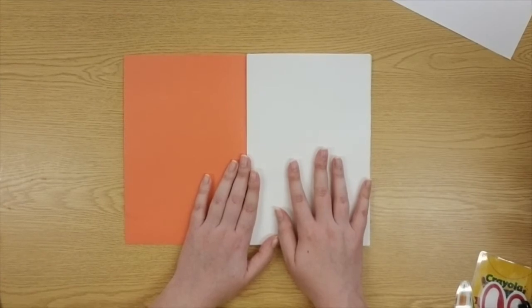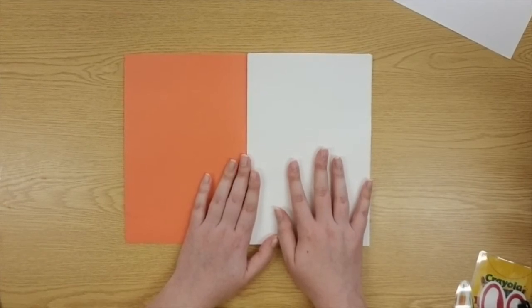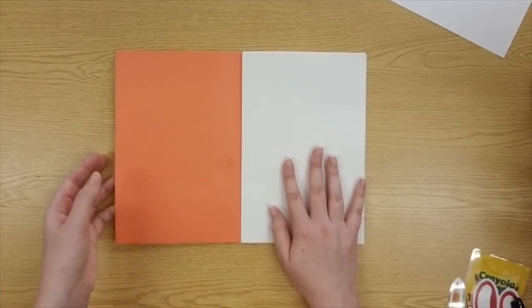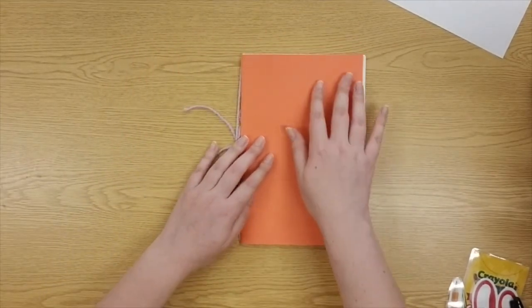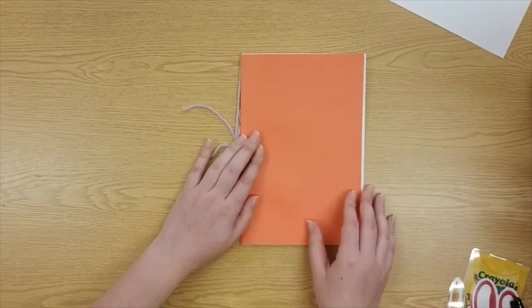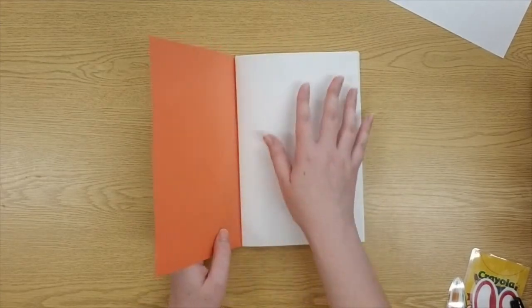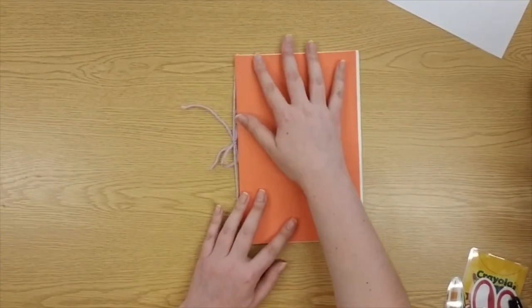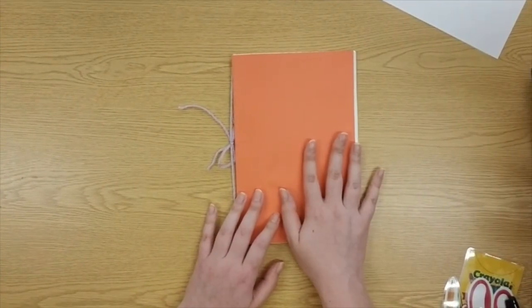Now, how are you going to send this assignment to me? On your Seesaw template, all it's going to ask is for you to take a picture of your sketchbook. And you can send me either a picture of your cover or of your first page. You can choose either or. And then you'll send that to me so I can see what you created and I can get to know a little bit more about you.